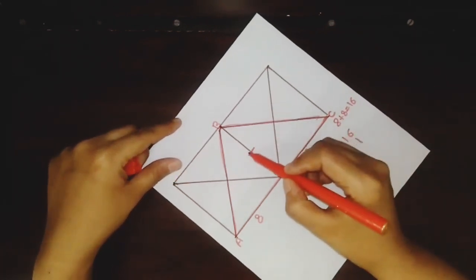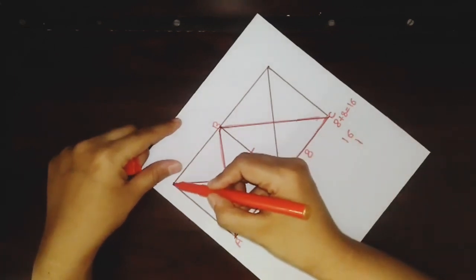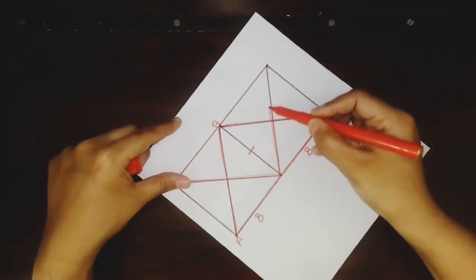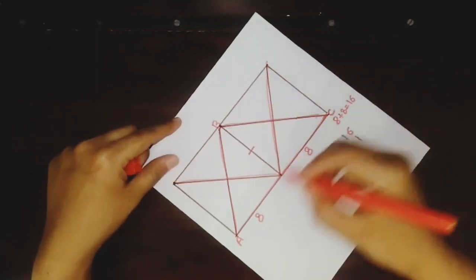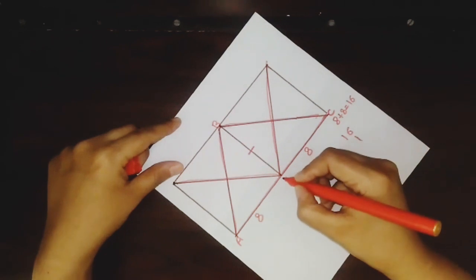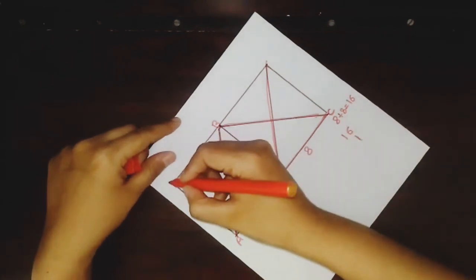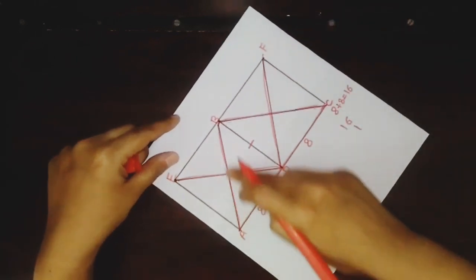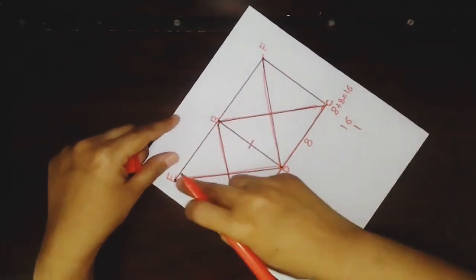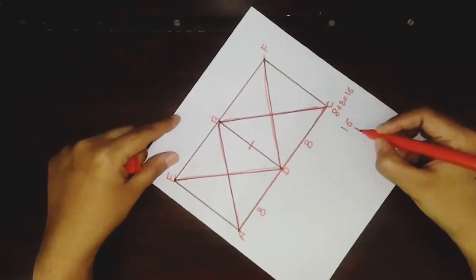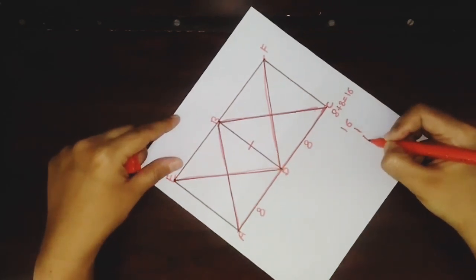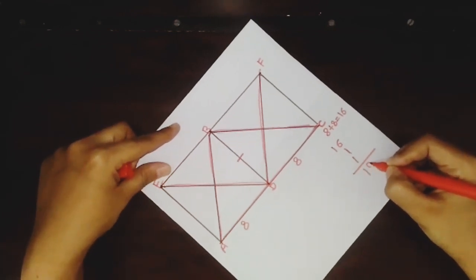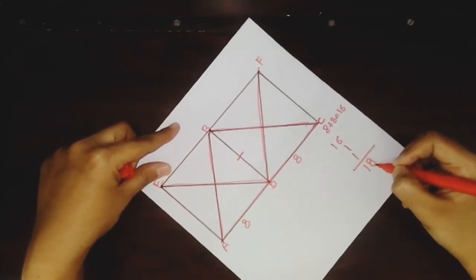When you combine these two figures, we also get this triangle. We can name it A, B, C, D, E, F. So we have got two extra triangles. So the total number of triangles in this figure is 18.